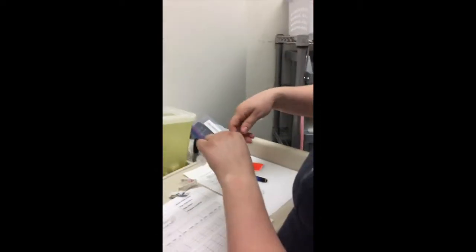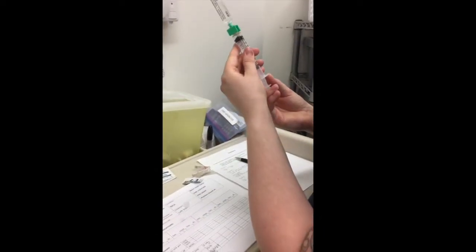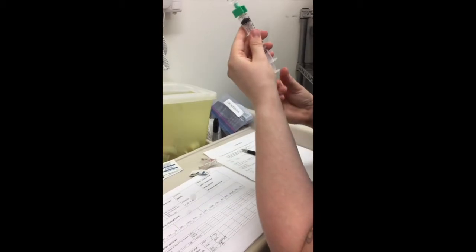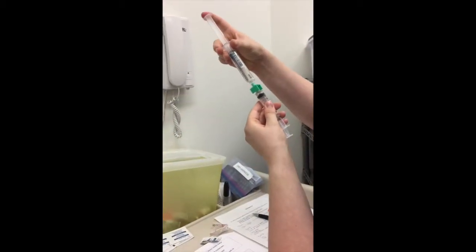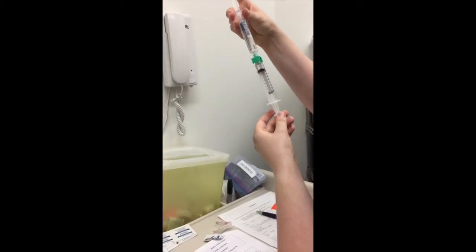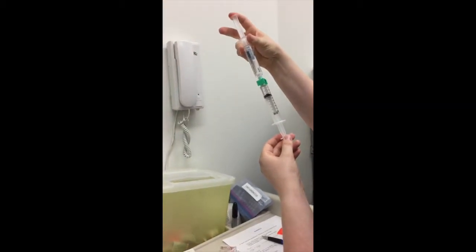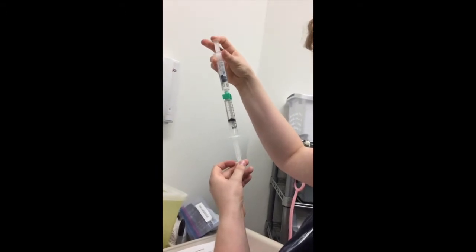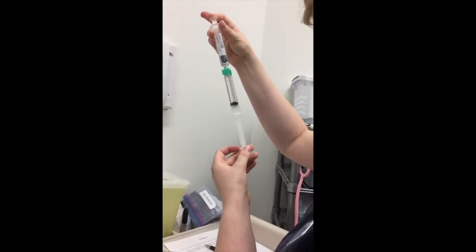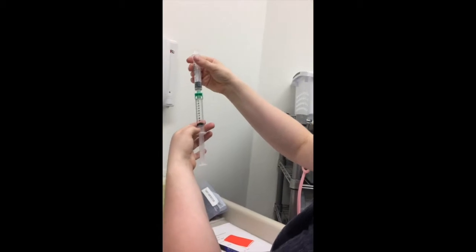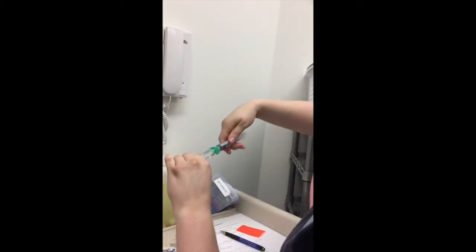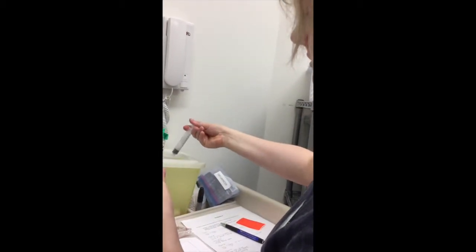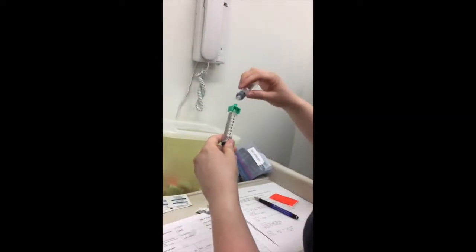So I wanted to add 9 mils of normal saline. So now I'm going to be instilling 9 mils of normal saline to get a total syringe volume of 10 mils. And I've got my 10 mil syringe volume here. So now I'm going to be wasting that last mil.